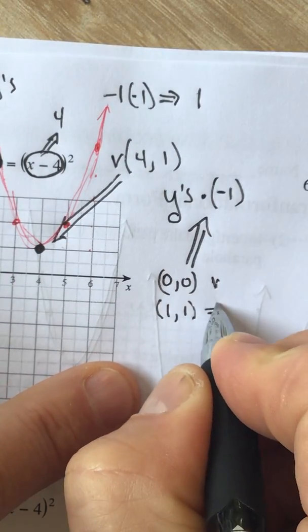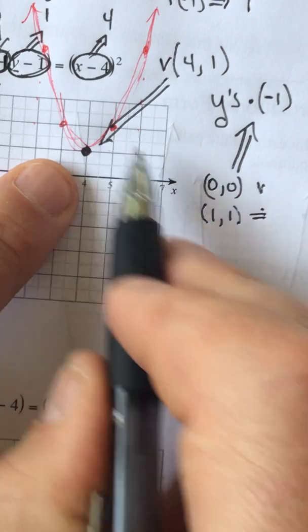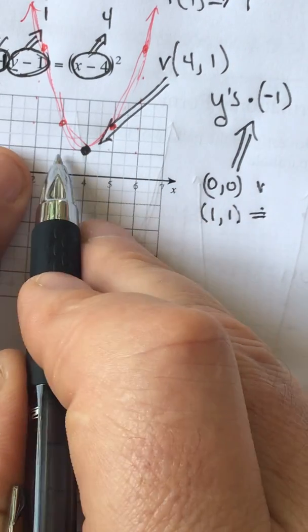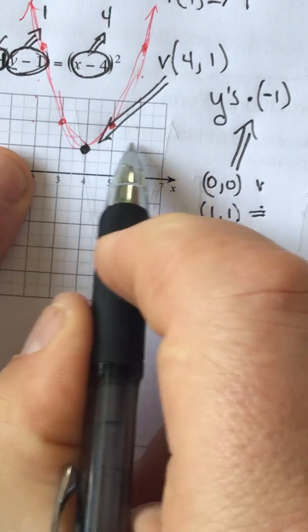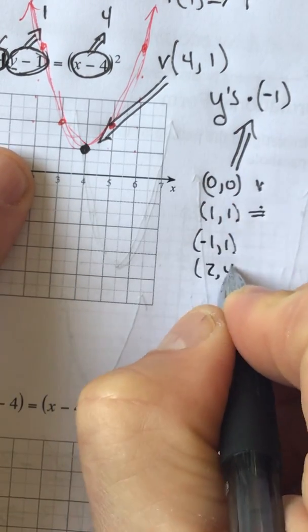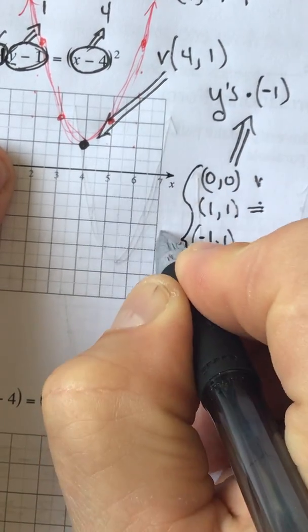So instead, well, let me put down what we would do in the first place. We'd go over 1, up 1, that would be this one. Then we go left 1, up 1, that would be like this one. Then we go over 2, up 4. Then we go left 2, up 4. See, these are the originals.